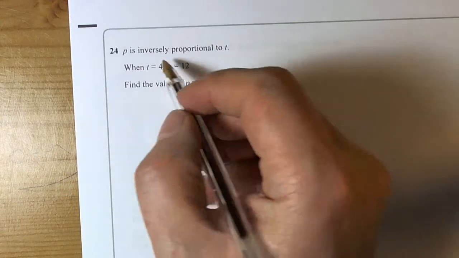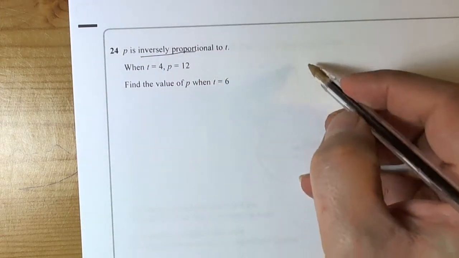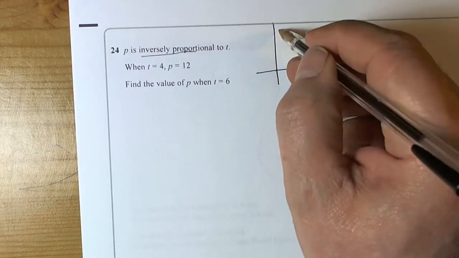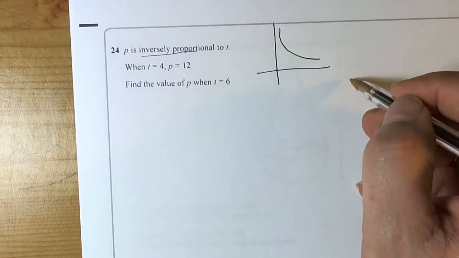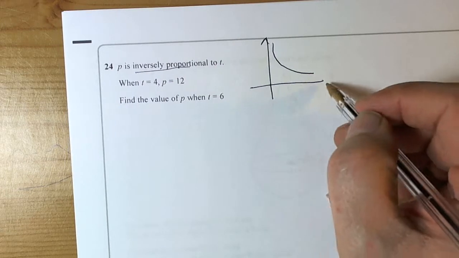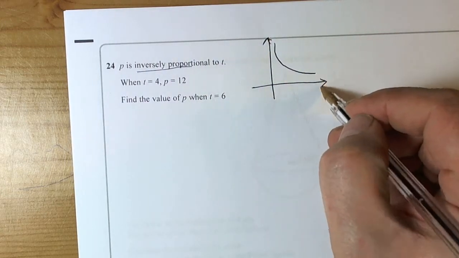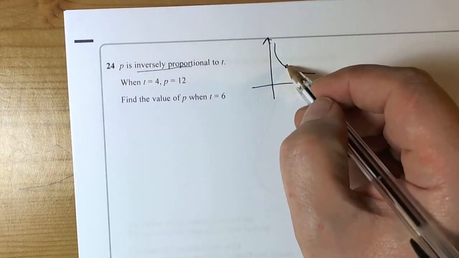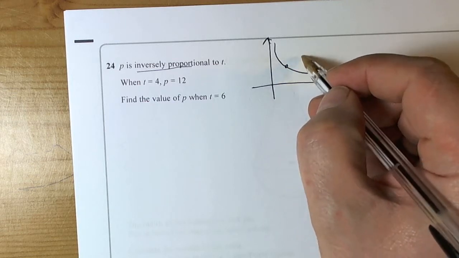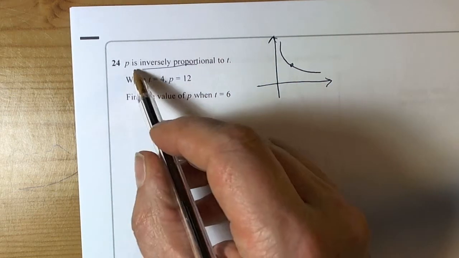So this question mentions the words inversely proportional. So we recognise that inversely proportional has the graph like that. So as one variable increases, the other variable decreases, and every coordinate on here has to multiply together to give us a constant. So this is about p and t.